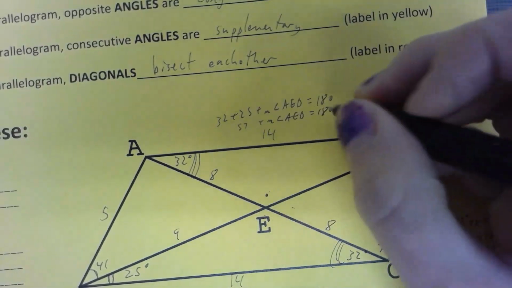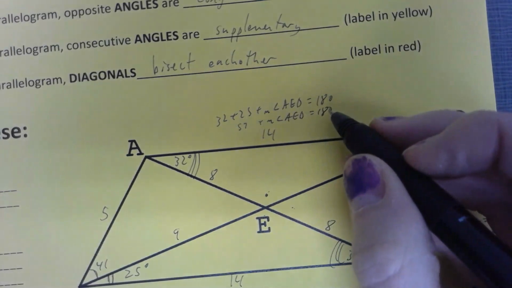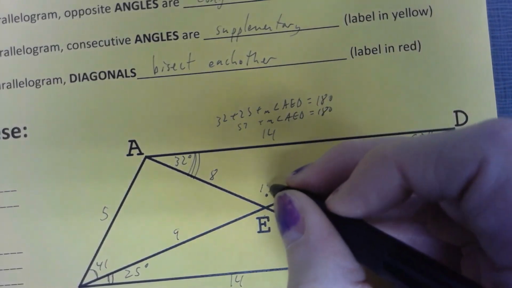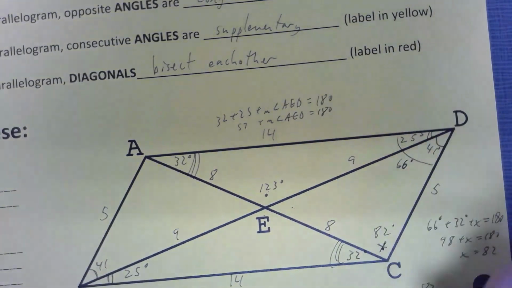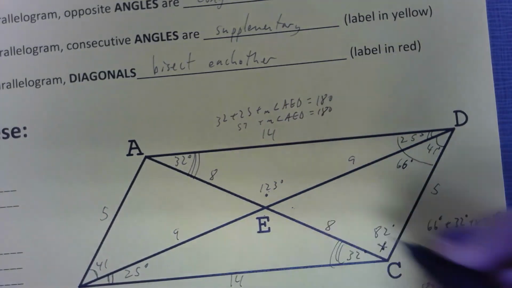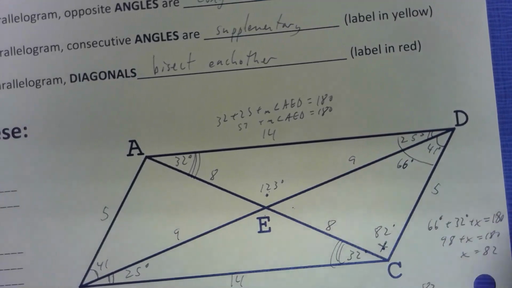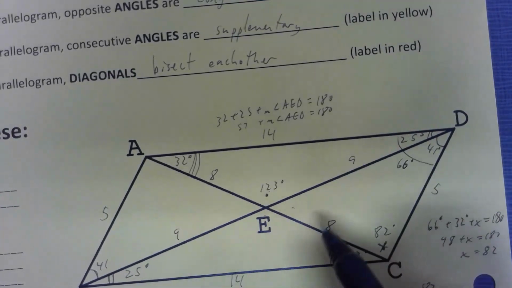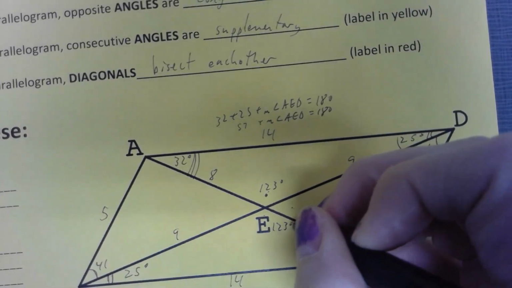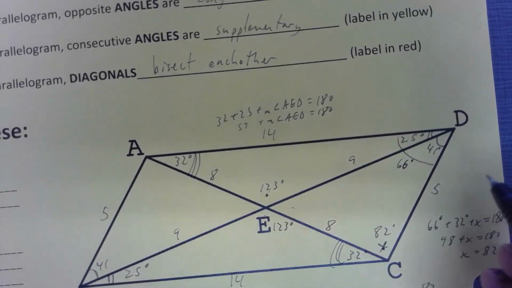And then when we subtract, we find that 180 minus 57 is 123. So 123 degrees for DEA. Now that we know that, we know this one over here is also 123, the angle BEC.